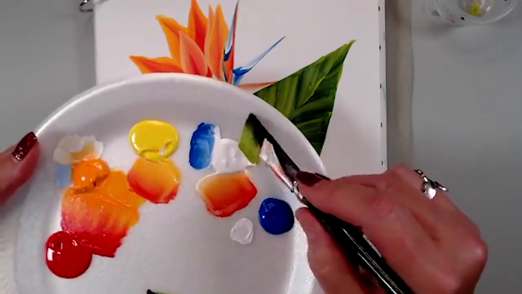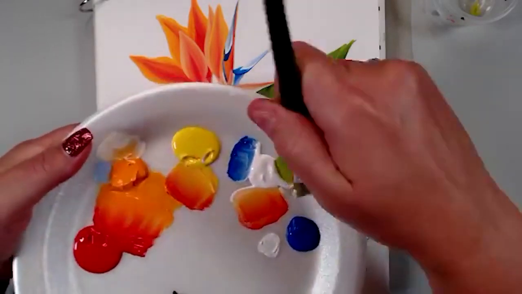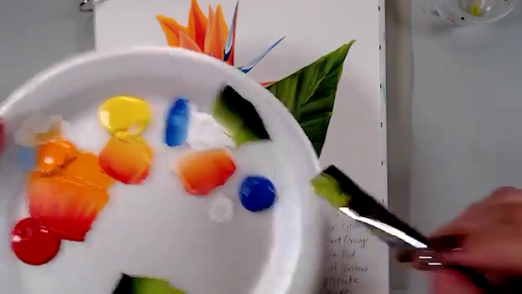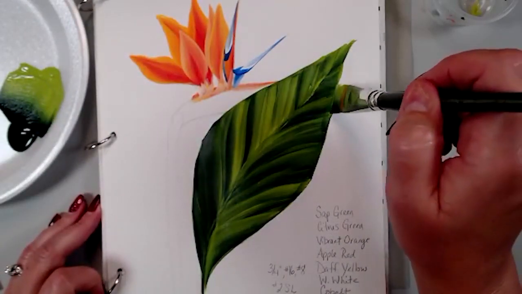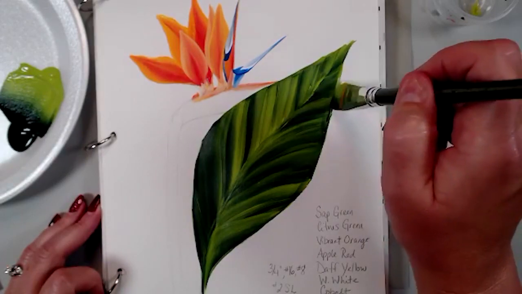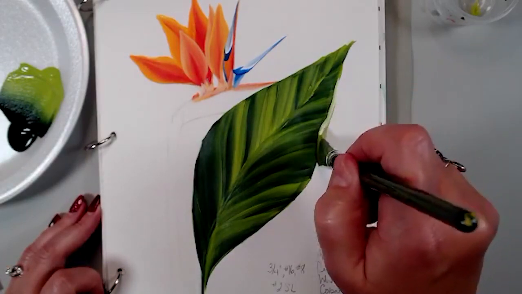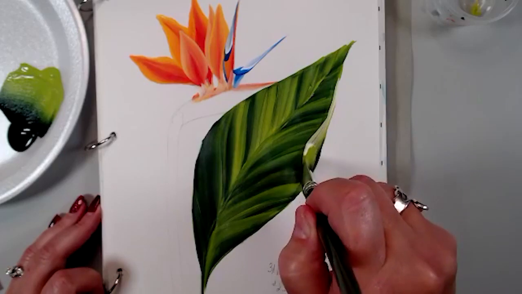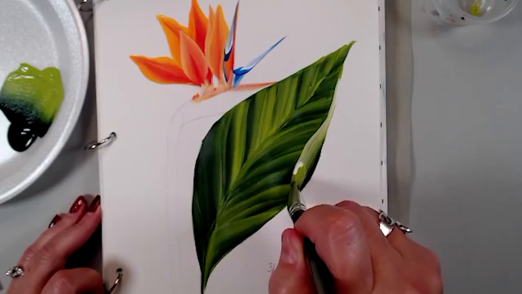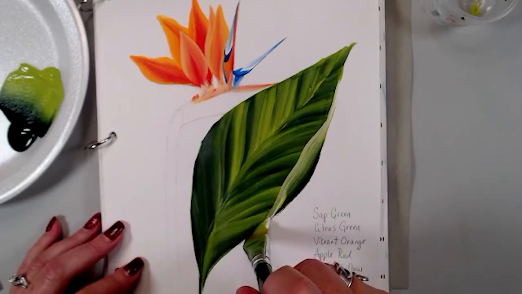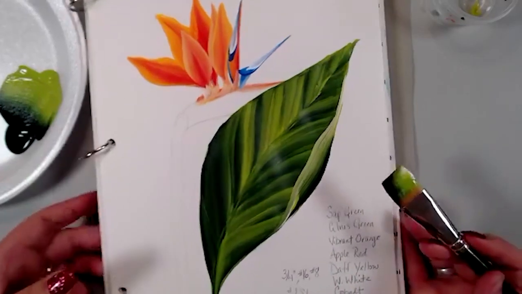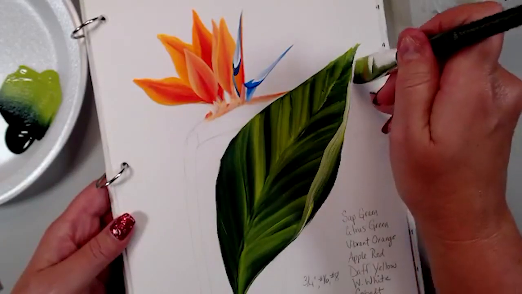So I'm going to do a little side load of white here. See that? And I'm going to come along on my chisel edge like this, and then I'm going to lean my brush in with that white edge, following the darks, following the outside edge of my leaf, and then I'm going to stand it back up. So that gives it a little bit of a curve, right?